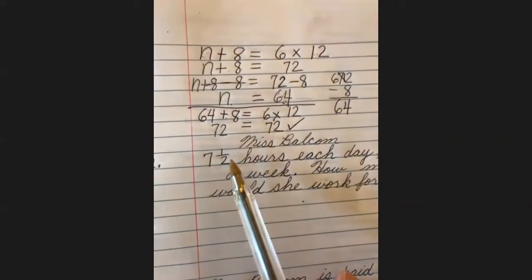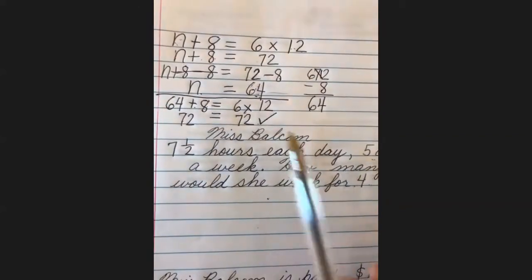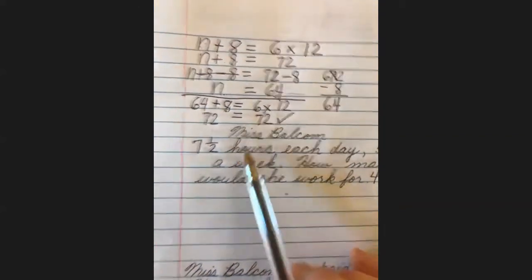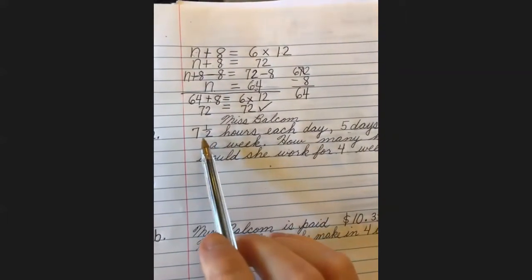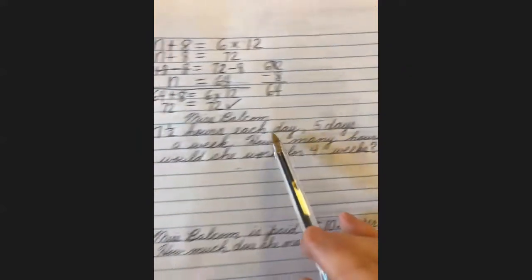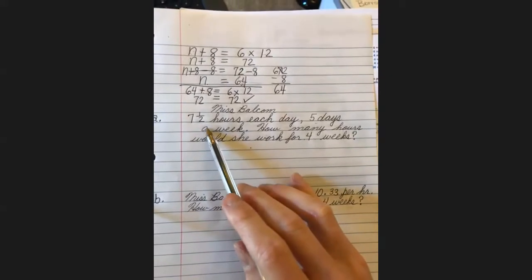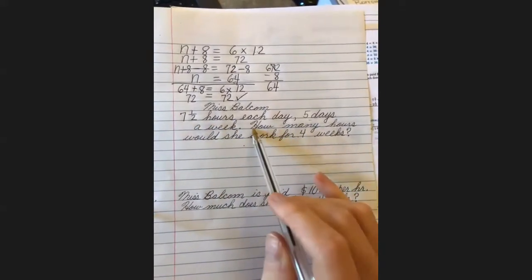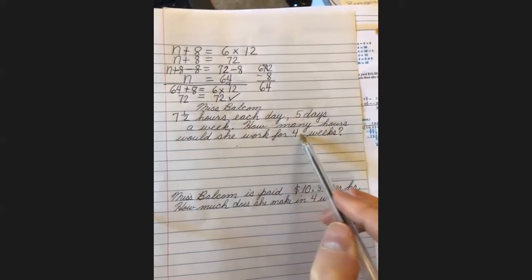Now, in your book, you will see a story problem, okay? And you're going to be talking about Miss Balcom. Miss Balcom, and that story problem A, she works 7.5 hours each day, 5 days a week. So she's working 5 days a week, all right? How many hours would she work for 4 weeks?